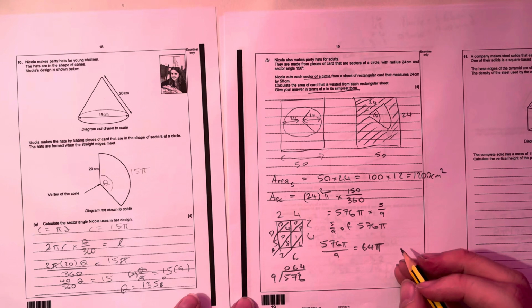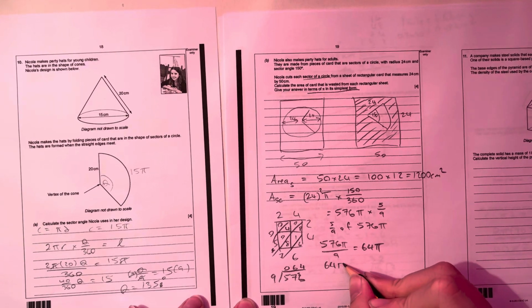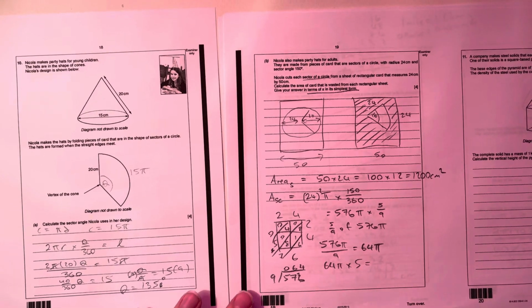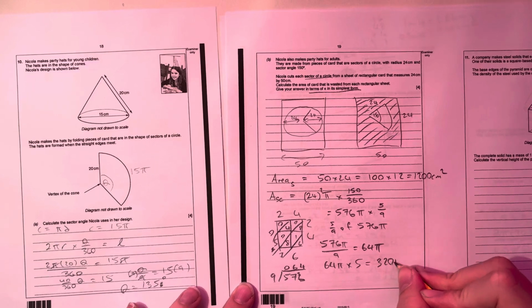And then we have to times by 5. So we've divided by 9. Now we've got to times by 5. So 64 pi times by 5. Times-ing by 5 is easy. So times it by 10 for 640, and then half it. So it is 320 pi.